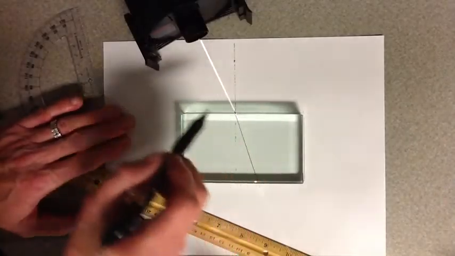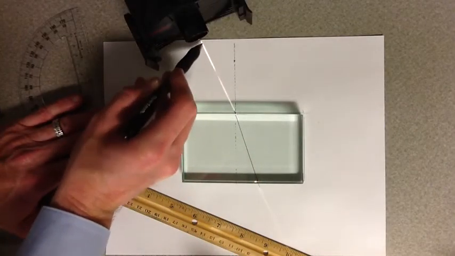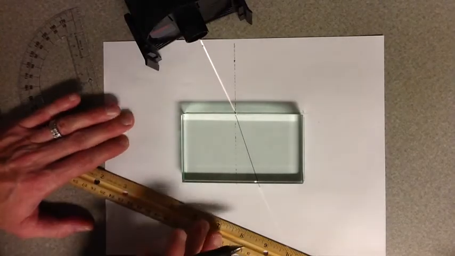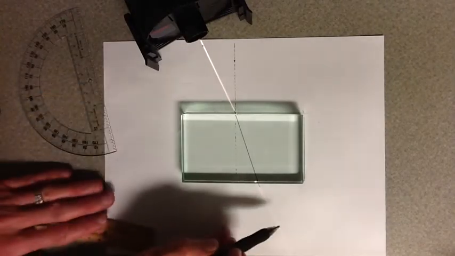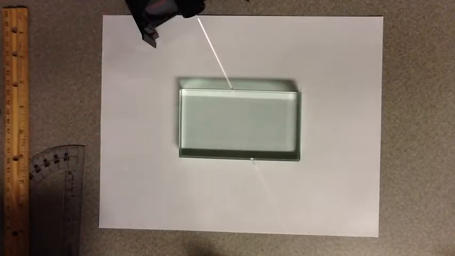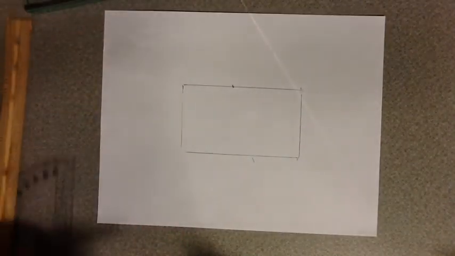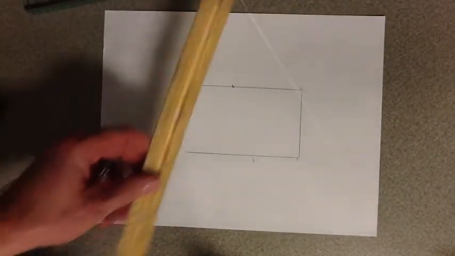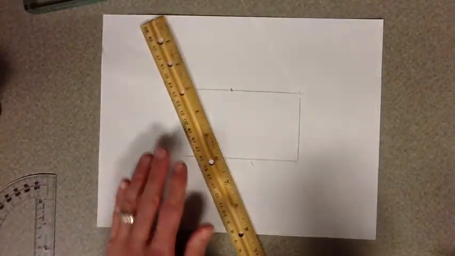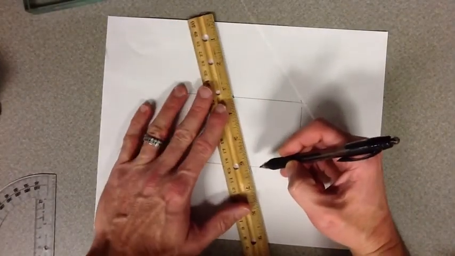I drew the point where it entered, but I should also draw a dot over here so I can draw a full line of the incident ray. I'll do the same thing over here for the refracted ray. Okay? Now I can move the block, and what I want to do is draw a line that connects these 2 dots, where it entered and where it exited.